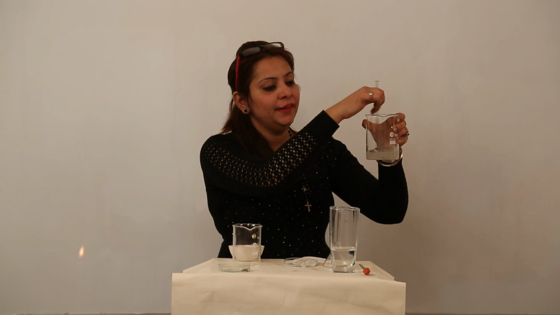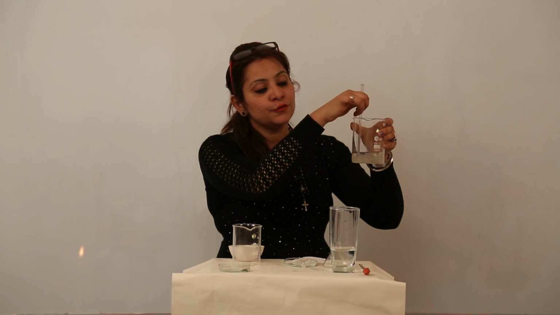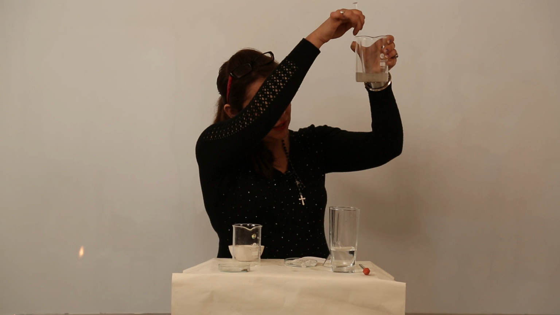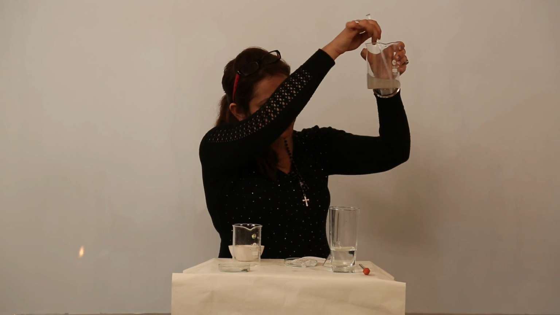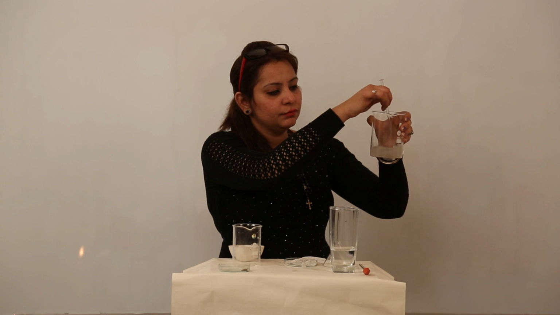I am stirring it with the help of the stirrer. What you get to see is that the salt particles are dissolving in the water, because we know salt is soluble in water. Out of the two components, the salt is soluble, so it is getting dissolved, but the sand is not getting dissolved. You can see it is accumulated at the bottom, but many particles are still suspended in the water as well.